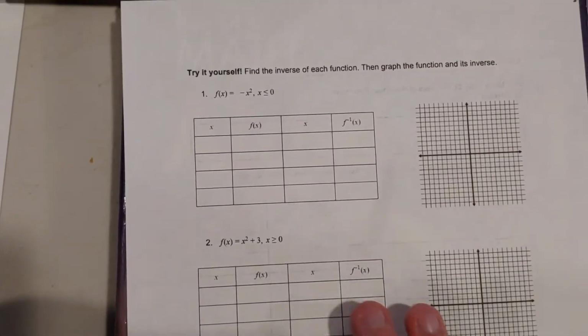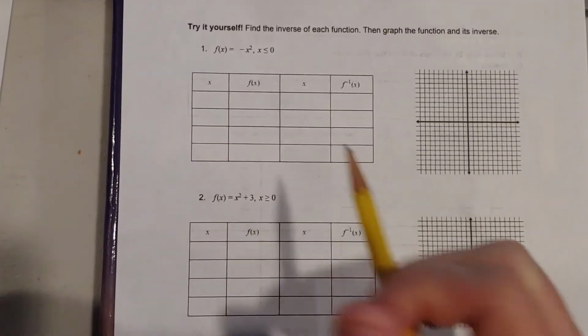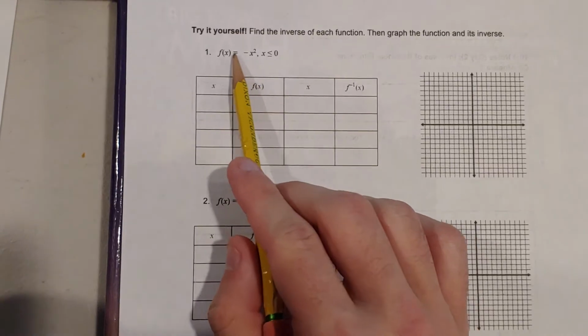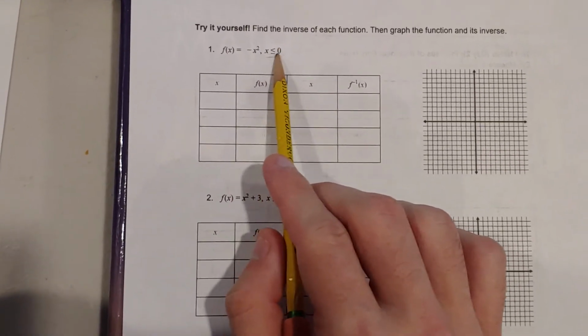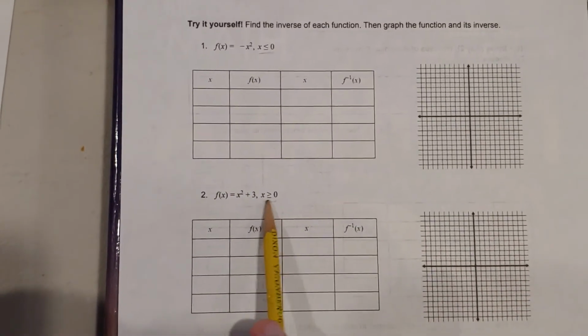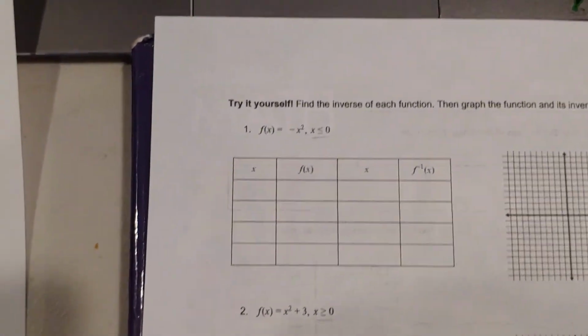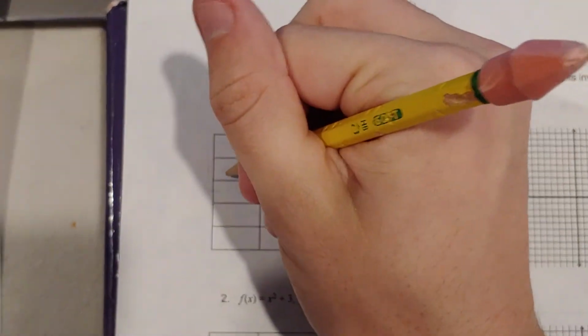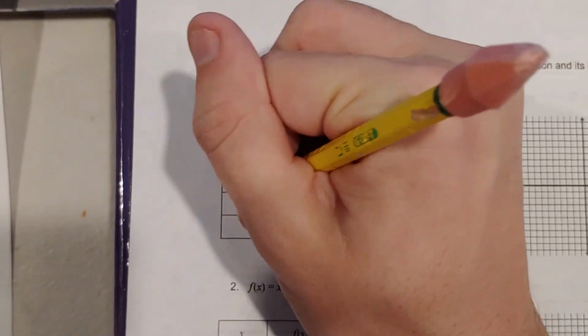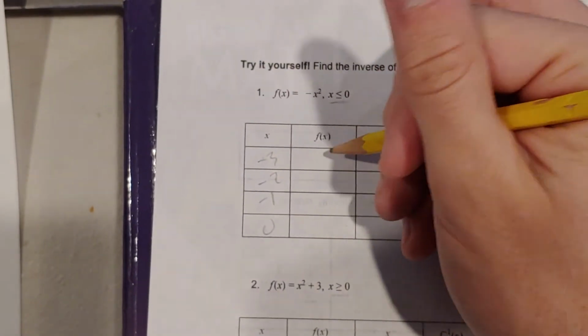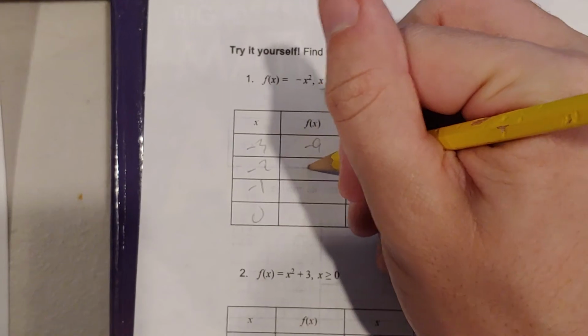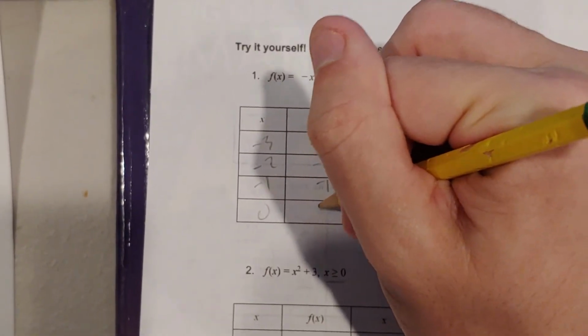On the back, these are all for you to try. Pay attention to the domain right here. I'll give you a hint on what numbers to plug in. What I did was negative 3, negative 2, negative 1, 0, and then my f of x values were negative 9, negative 4, negative 1, and 0.